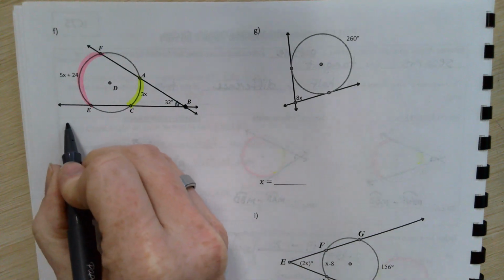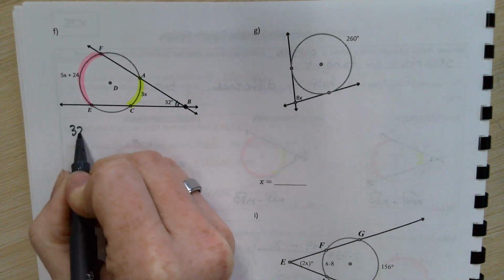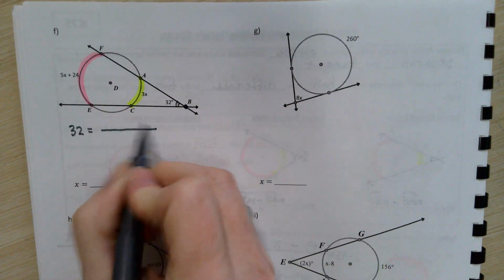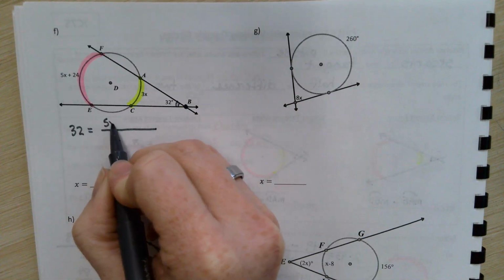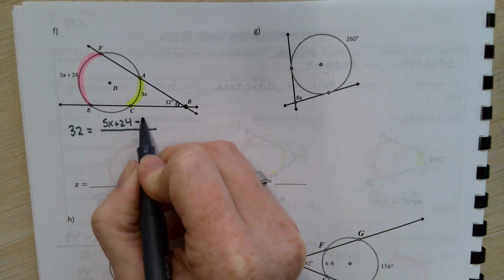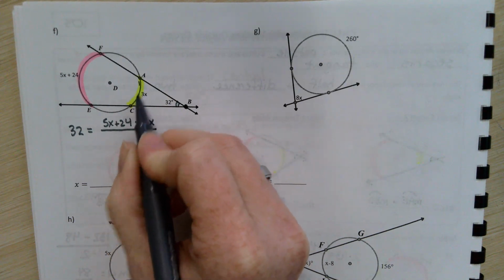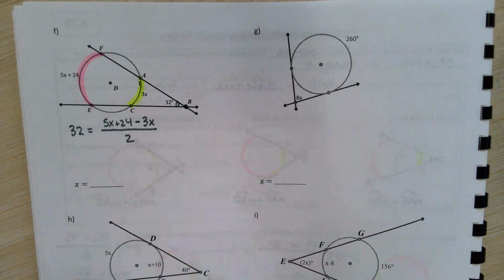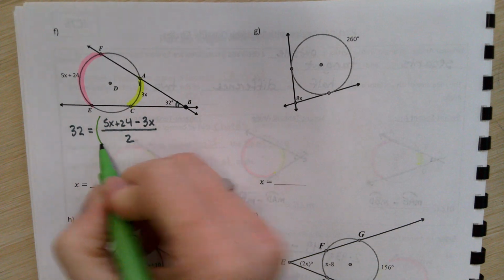So our equation is going to be that the angle, 32, is equal to that far away arc, 5x plus 24, minus that close arc. Since the close arc just has one term, I can just subtract it. I don't need parentheses. We'll see some examples later where parentheses are going to be necessary.